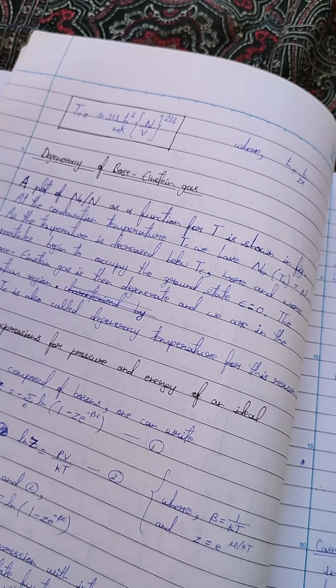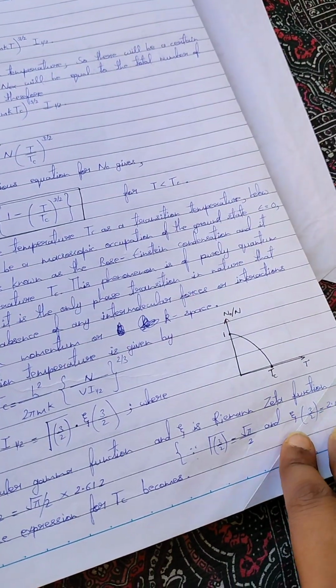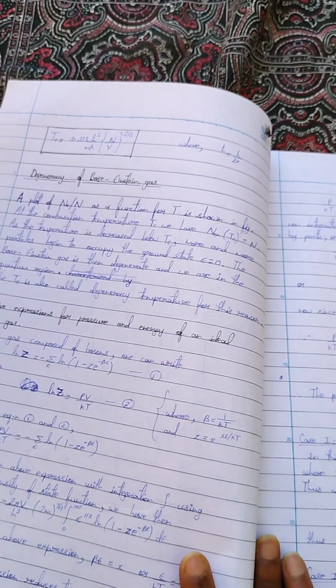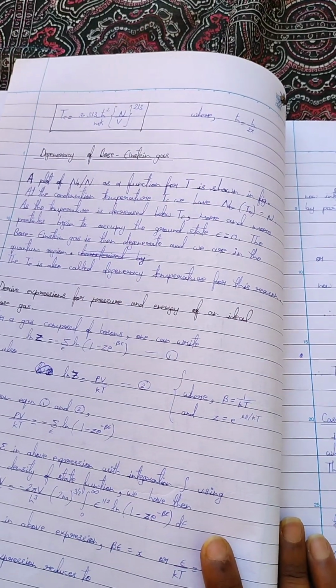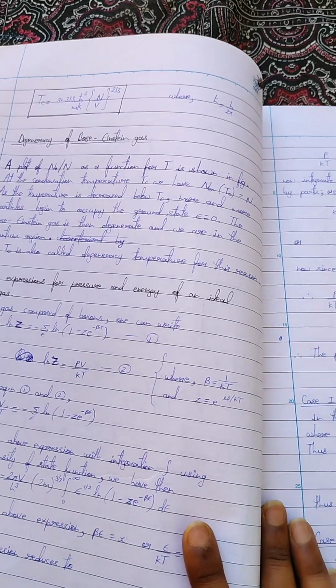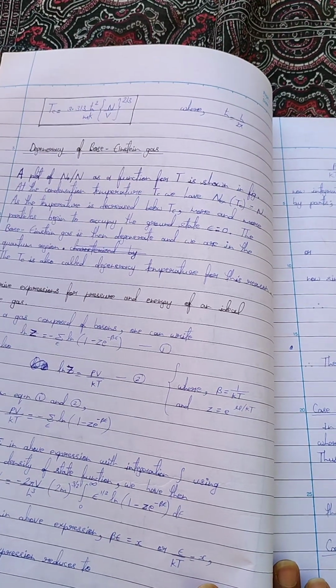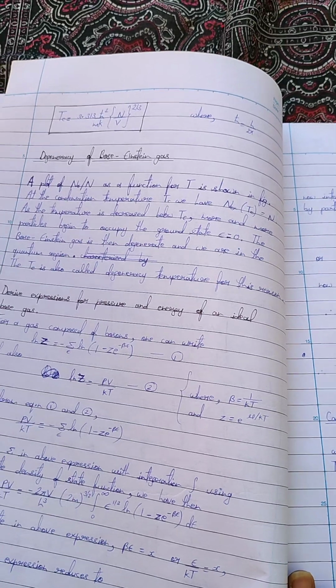Now the degeneracy of the Bose-Einstein gas. Here we have drawn a figure like this. At the condensation temperature Tc, we have N excited at Tc equal to capital N. As the temperature decreases below Tc, more and more particles begin to occupy the ground state at epsilon 0. The Bose-Einstein gas is then degenerate and we are in the quantum region. Tc is also called the degeneracy temperature for this reason.